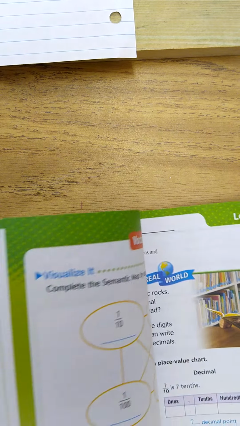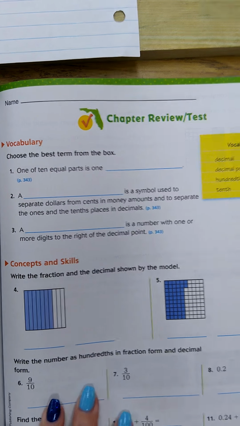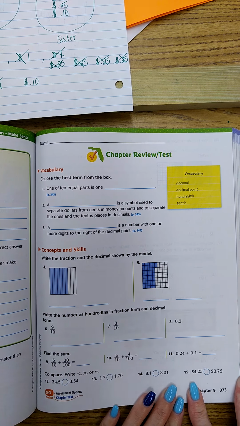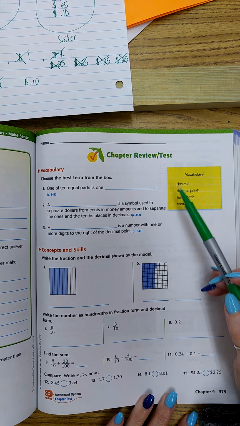All right, so let me go ahead and show you the pages that they will need to do. 370. All right, so the pages will look like this. Let me back this up just a little bit. Here we go. It's the chapter review for the test. There is some vocabulary.